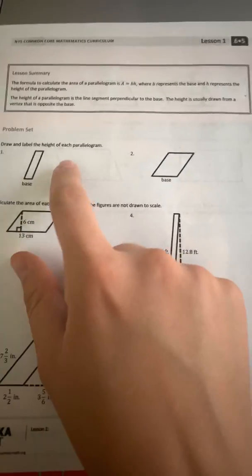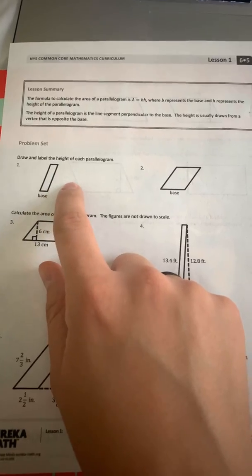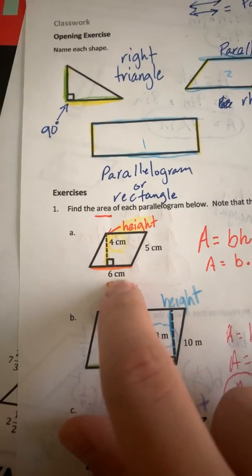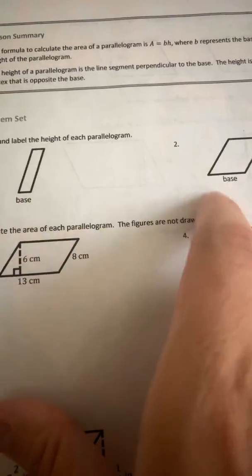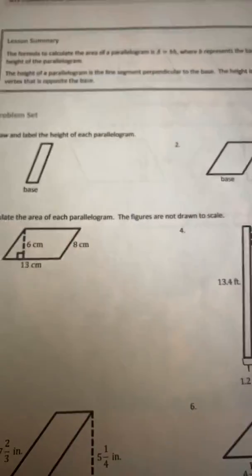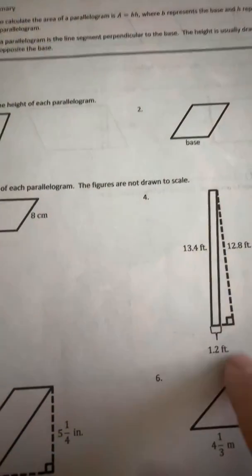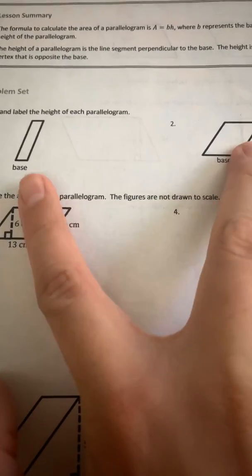This is your homework right here. I just want to clarify what you guys have to do and what I'm asking. On questions 1 and 2, it's only telling you to label, kind of like what we did here. Basically just labeling. They gave you the base for free. You are going to have to label where the height is. You're just going to write the word height, but I do want to see these little tick marks to show me where the height is. So for 1 and 2, you're going to label where the height is.